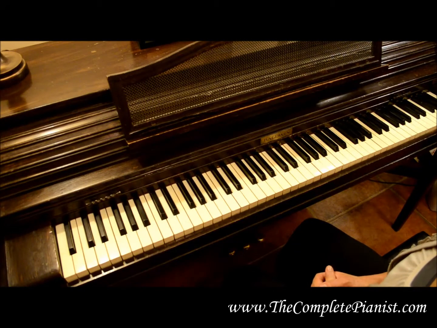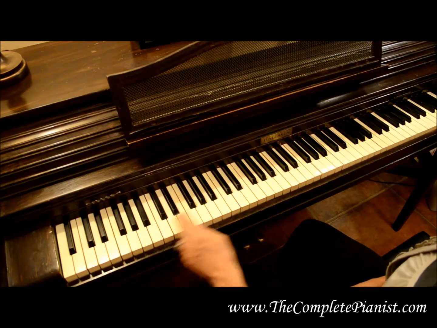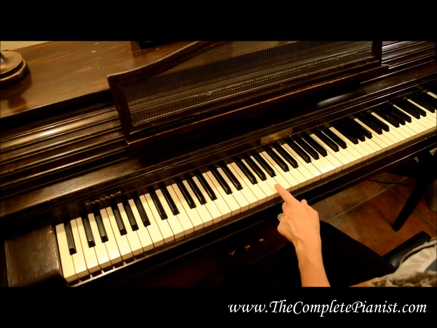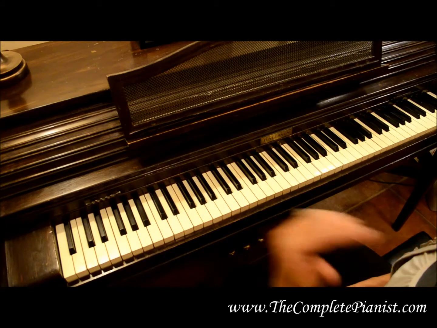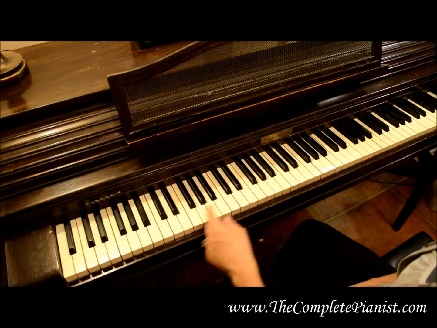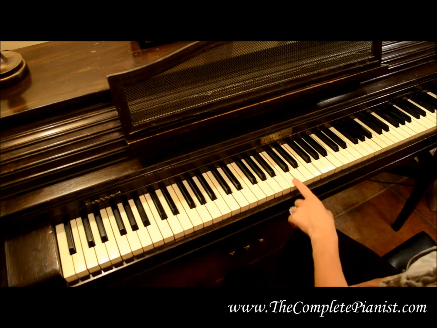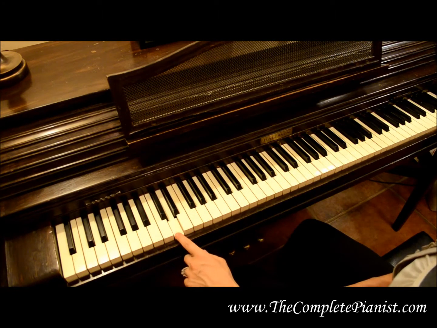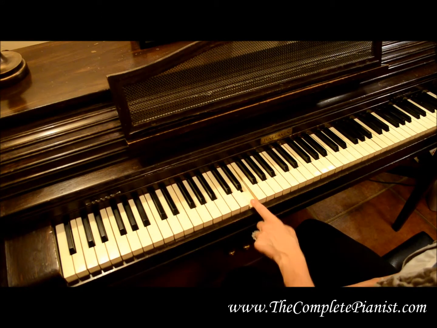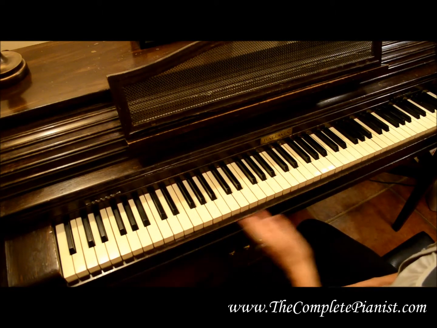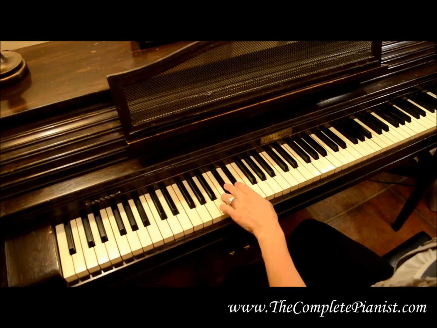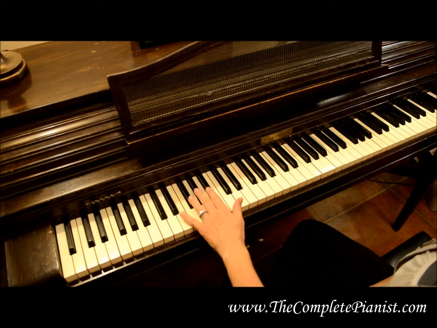As an exercise, go ahead and play all of the A's. A for ants, A, and as you play those letters, say the letter out loud to help instill it in your brain. B, B, B, B. C, C, C, C. And you can say D for dog, D for dog, D for dog. E for elephant, E, E, E. And continue on through the alphabet. Also do the same with the 2 black keys and the 3 black keys.